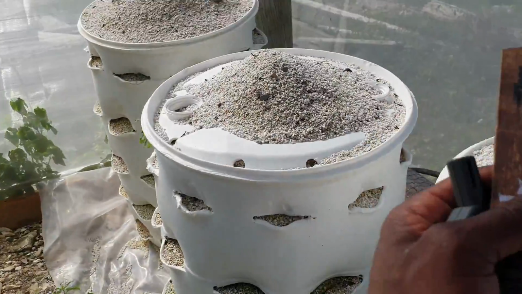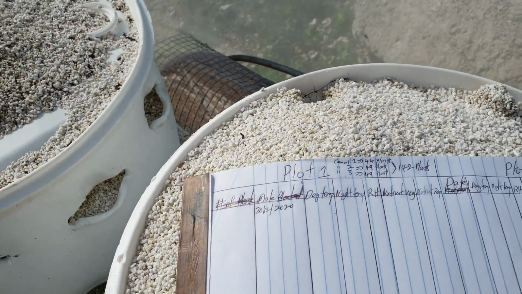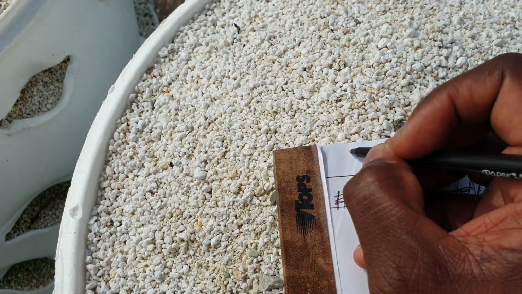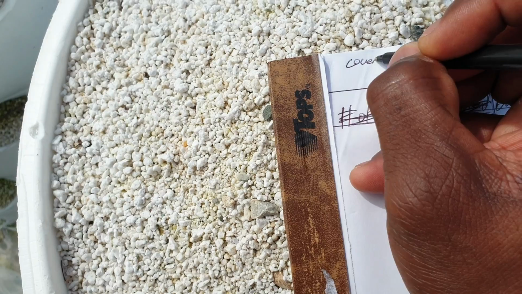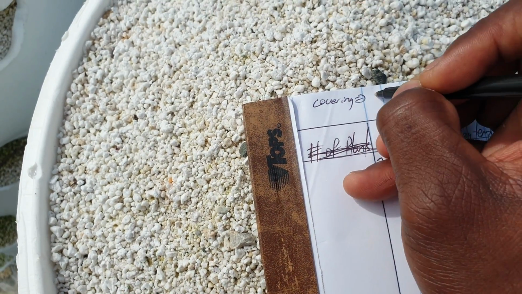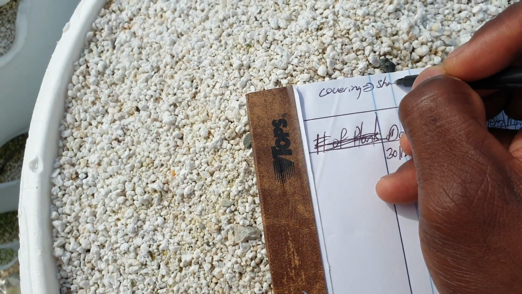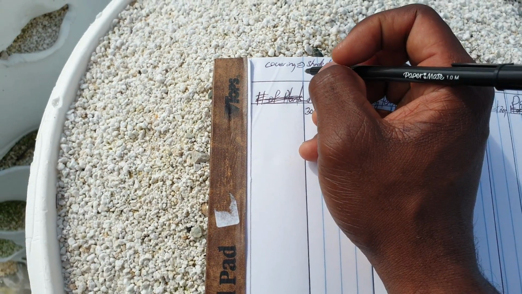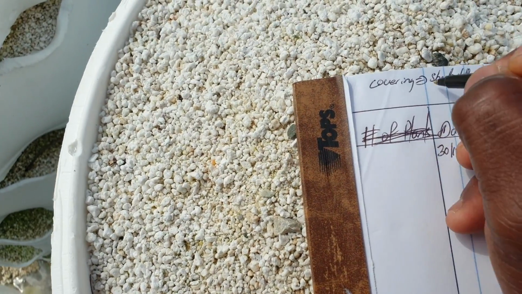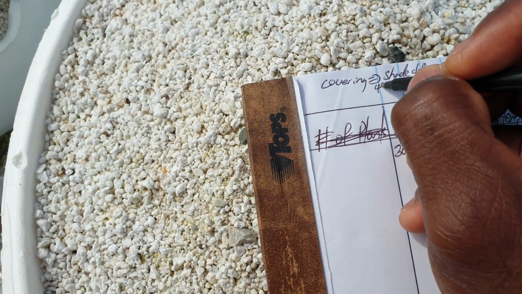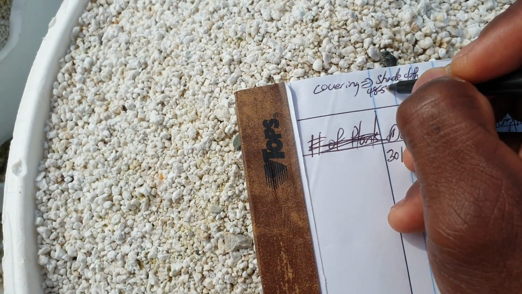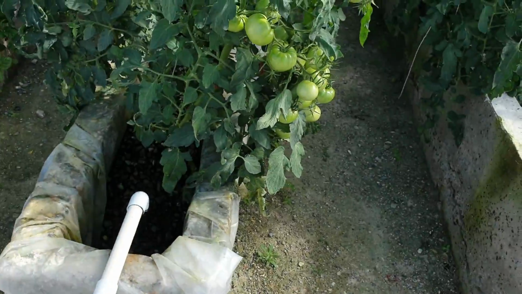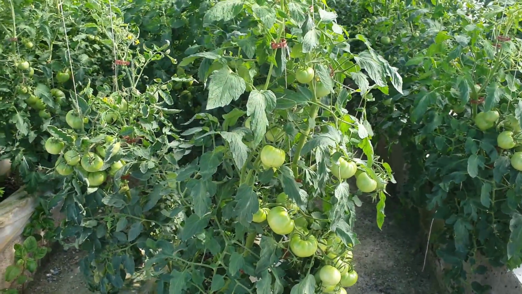Let us also take note that plot number 1 has the covering of shade cloth, and this shade cloth looks like maybe between 48 and 50%, right? Yes, so we are gathering all the information that we need, right?